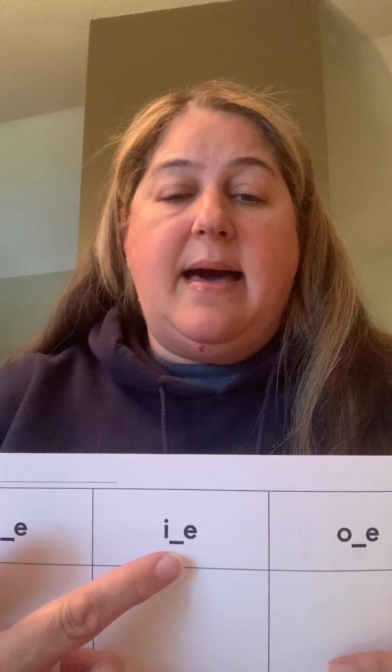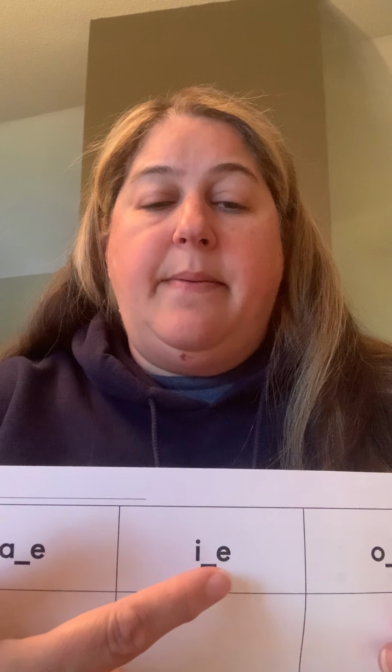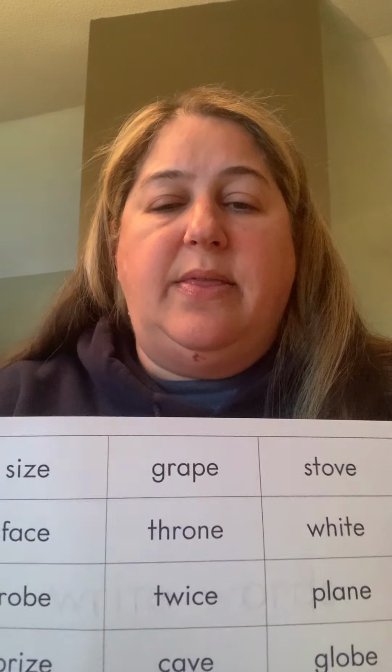So the middle column has I, space, and an E. What's another word we could come up with that's not in our bags that we could use there? I'm going to say the word time, because time is T-I-M-E, time. You don't hear that E down there, so there is proof that that's a silent E. I'm not saying timey, I'm saying time. So you're not hearing the E. All of the words that are on these sheets, you can read through them, and none of them have a hard E. It's always a silent E.